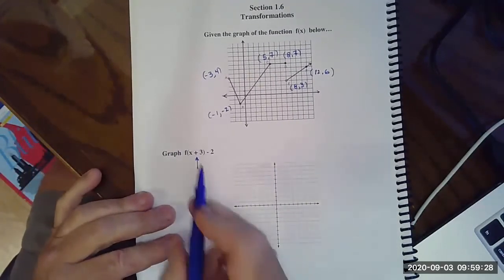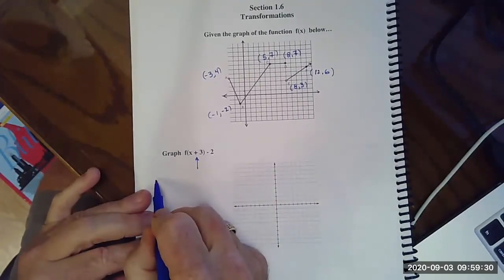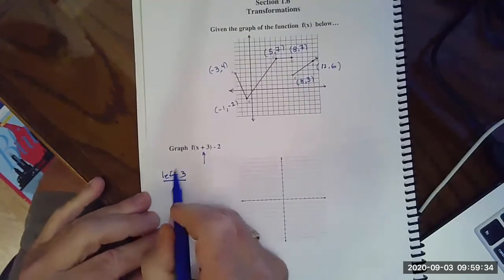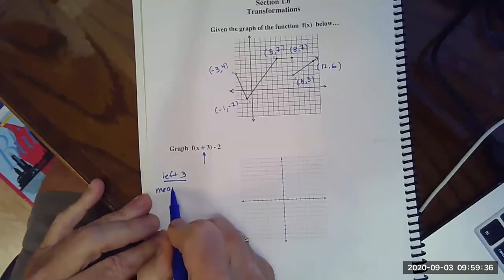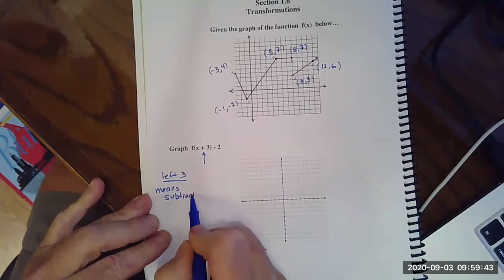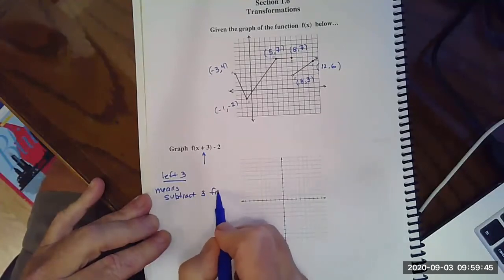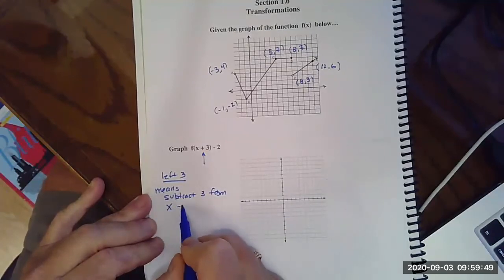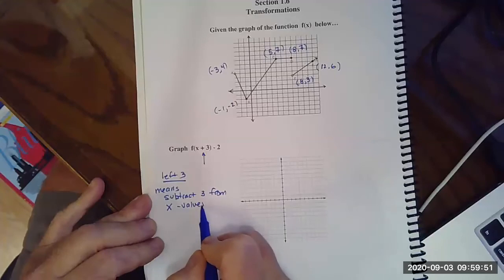So if I thought about this, this is a left 3. That means subtract, because left means subtract. Subtract 3 from all the x values.